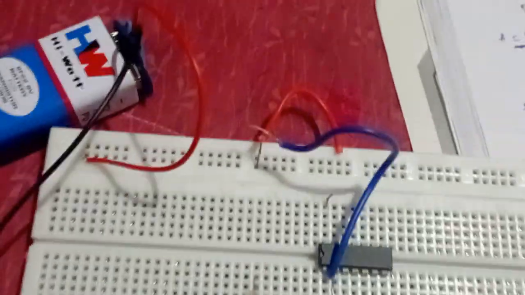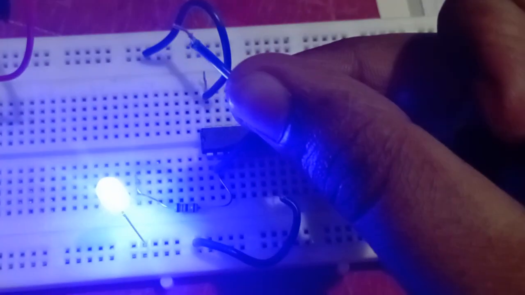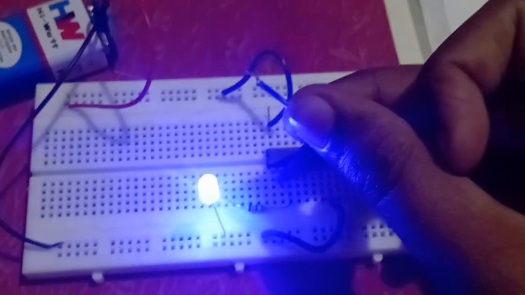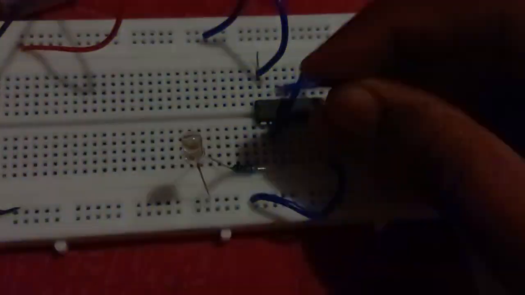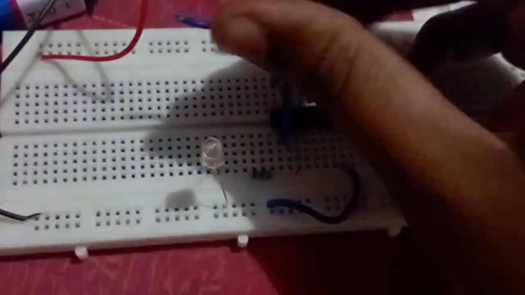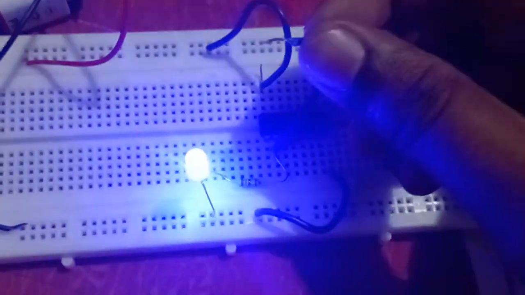So I am going to show you how it is going to be verified. Whenever the circuit is completed, the LED is glowing at the starting point. Where is our input pin? Input pin is this. So this is what I am going to give an input. First we are going to verify the 0.